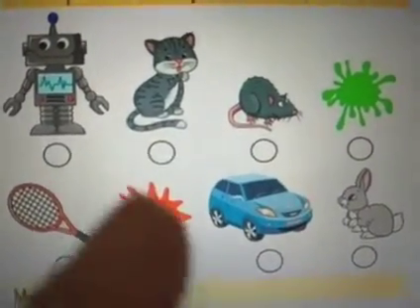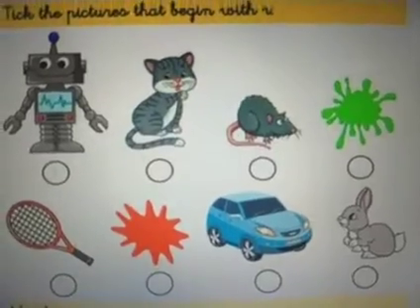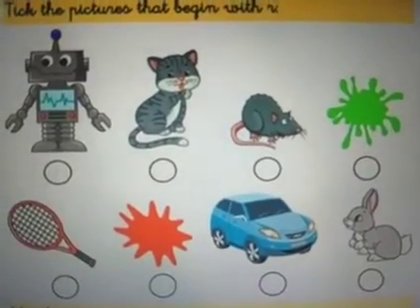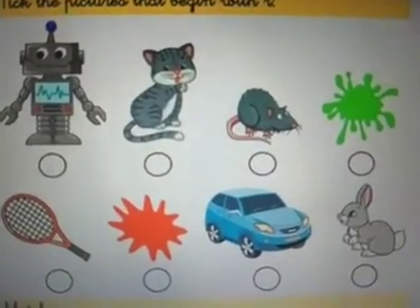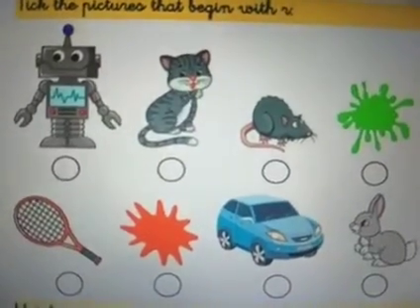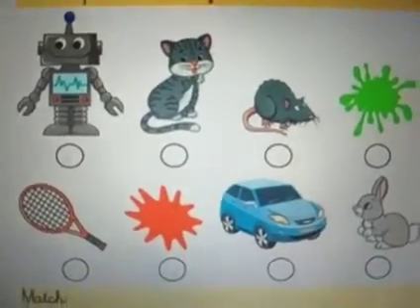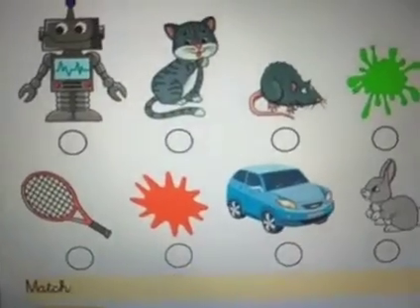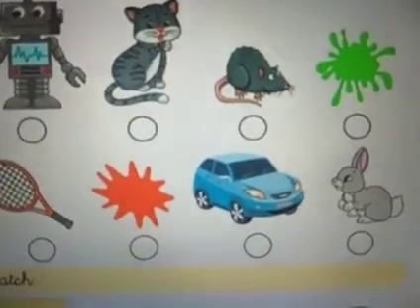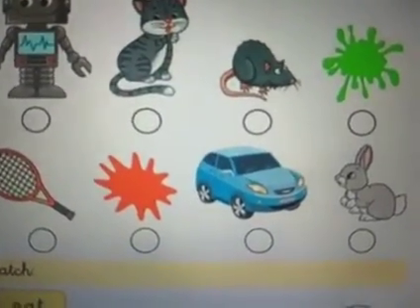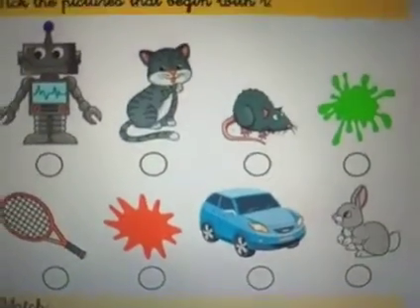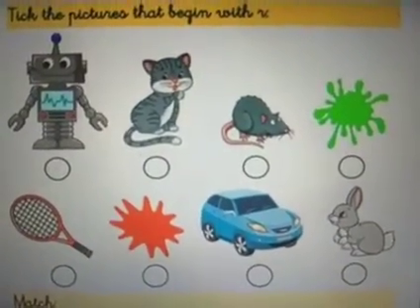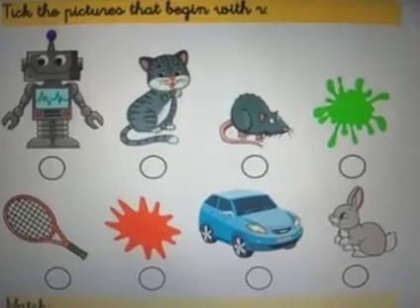Next, which color is this? The color is red. Yes, now the word red. Does it begin with the sound R? Red. Yes, it does. So you tick it. The next is a picture of a car. Car. Yes, what's the beginning sound in the word car? The beginning sound is K.